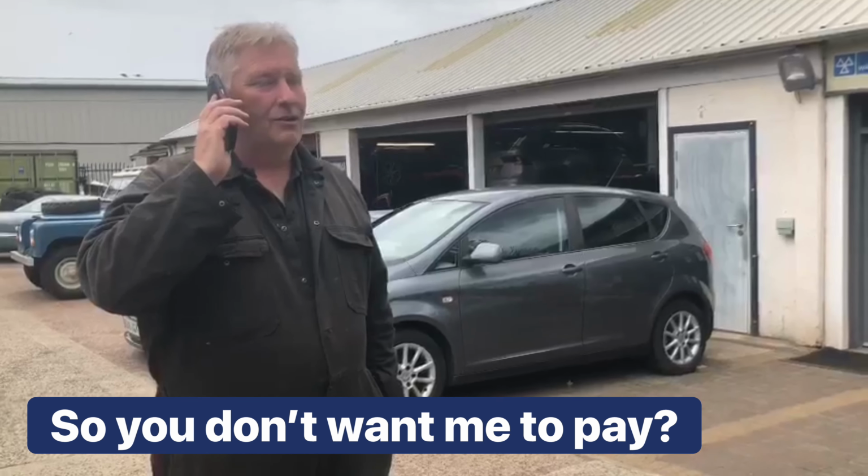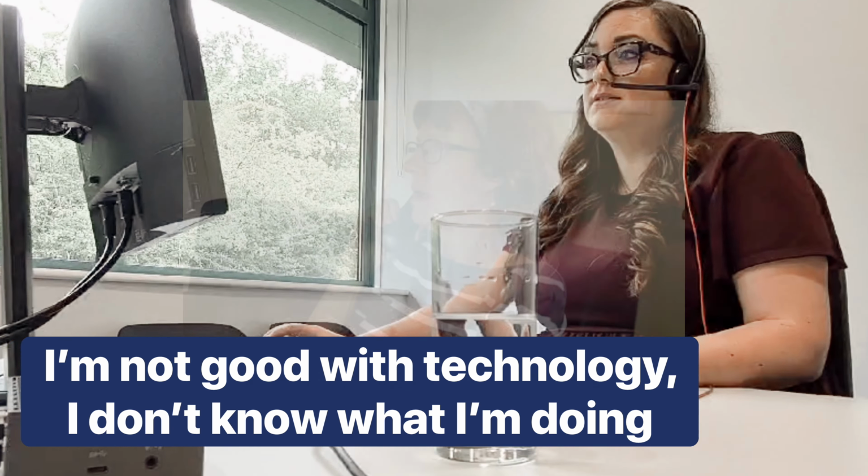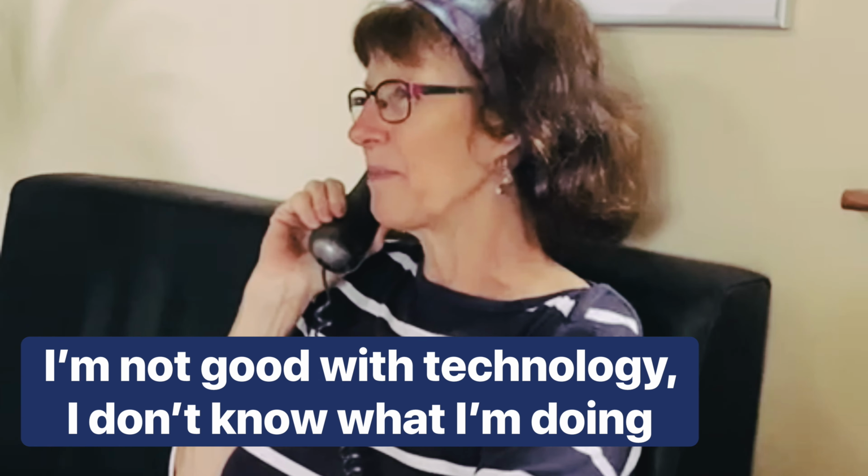I know this is important for you to get resolved now, as it is for a number of clients, but our priority must be ensuring your card details are safe and secure, which they are this way. So you don't want me to pay? Of course, but our main concern is that your details are protected. Do you have access to your emails at the moment? I'm not good with technology. I don't know what I'm doing.